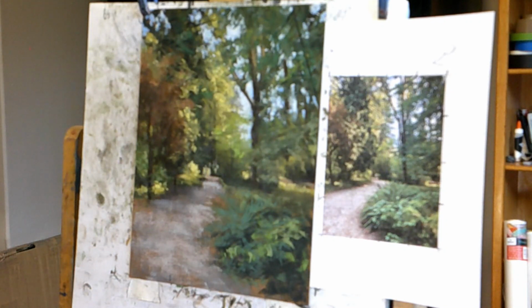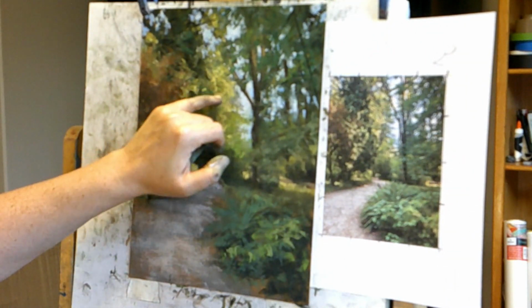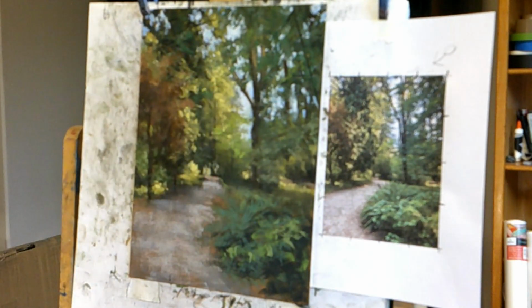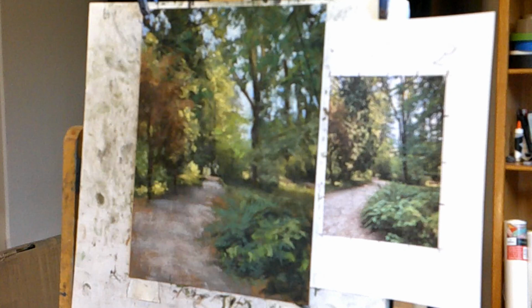It's probably one of my faults. I'm very impatient, but I have learned the hard way that to create something you're proud of and that you want to look at takes patience. I'm going to come back in with a bit of a lighter value on those trunks.